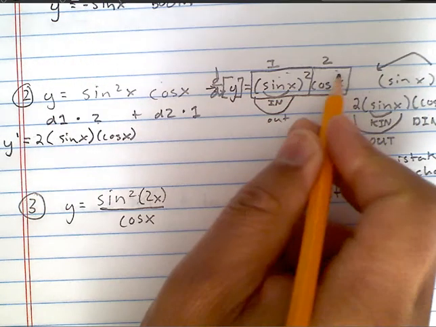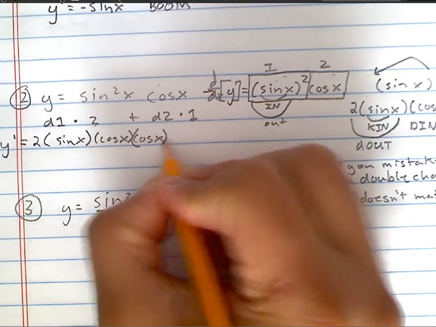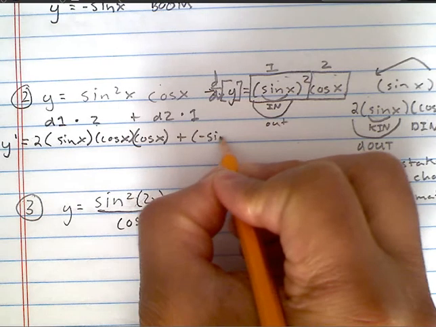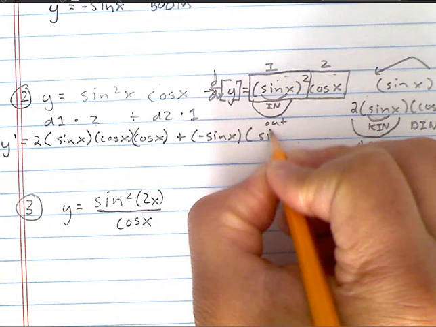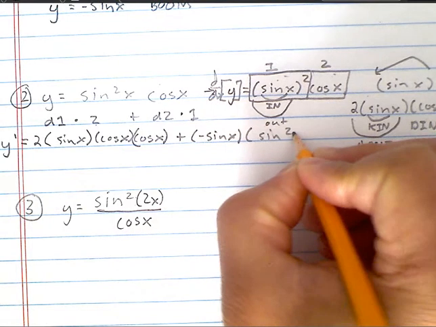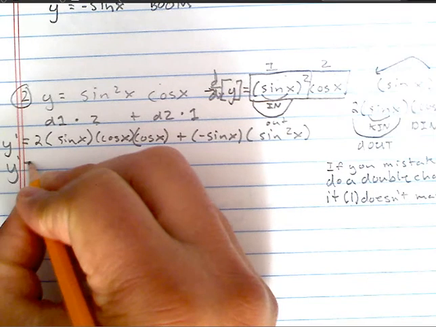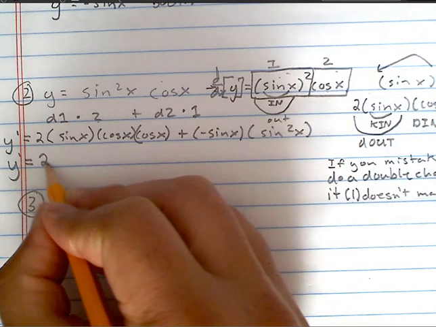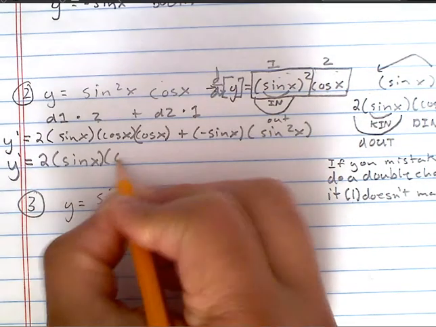Okay, cosine x plus the derivative of the second, negative sine x, times the first, sine squared x. Now, I'm nitpicky. I like my answers to look good, so you don't have to do this, but you can. Obviously, that's cosine squared x.